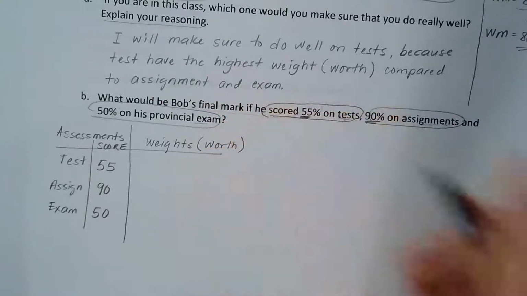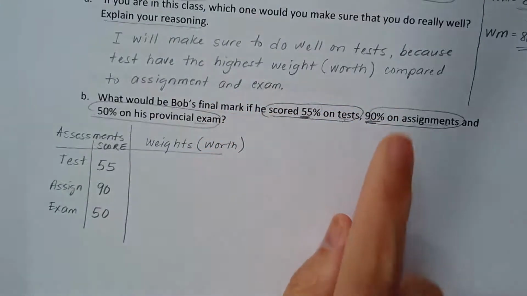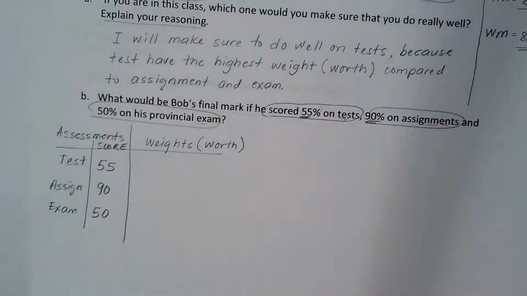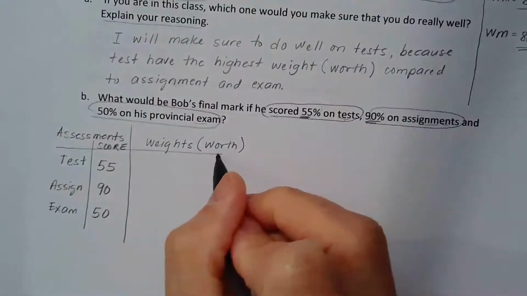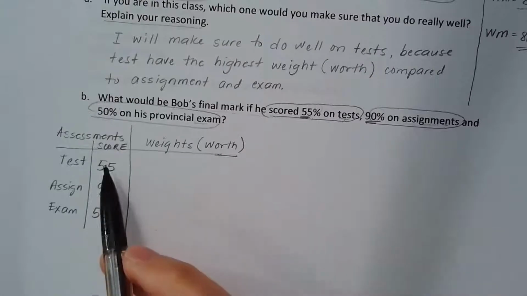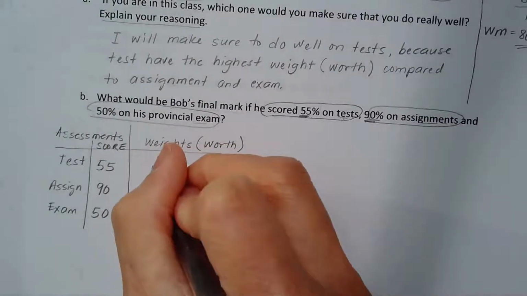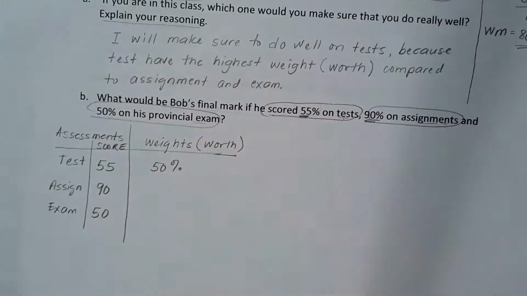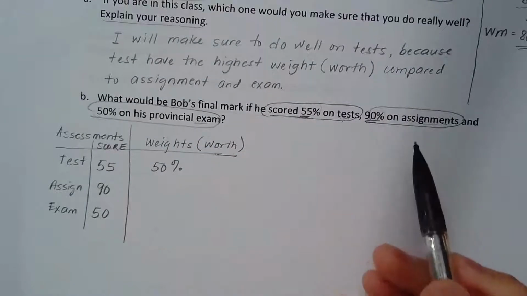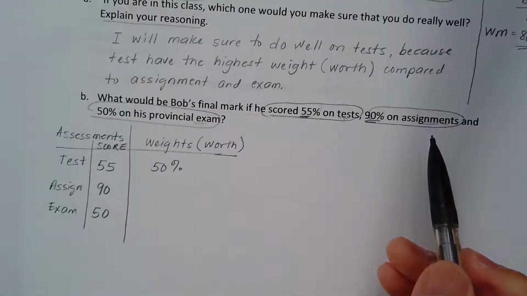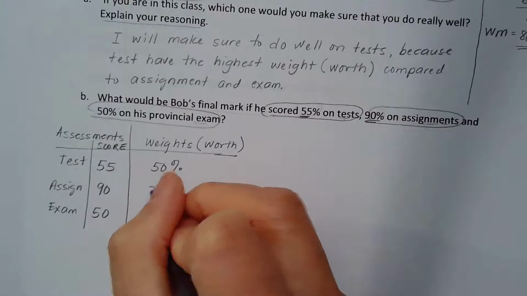Or the way it's stated on the question, they use the word worth. Okay. Importance. So test is 50% important. Assignments are worth 30% important.